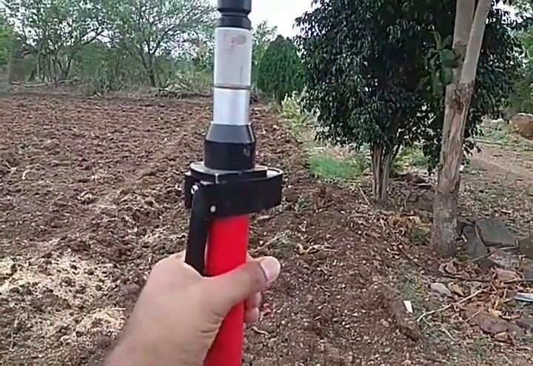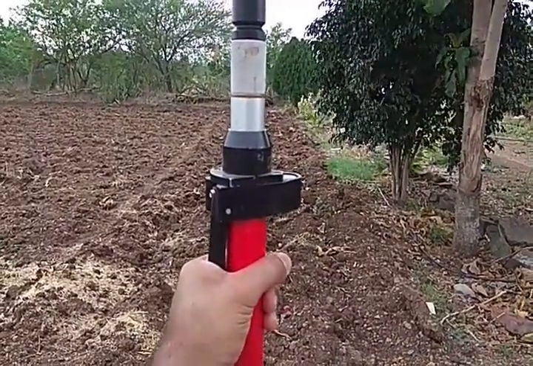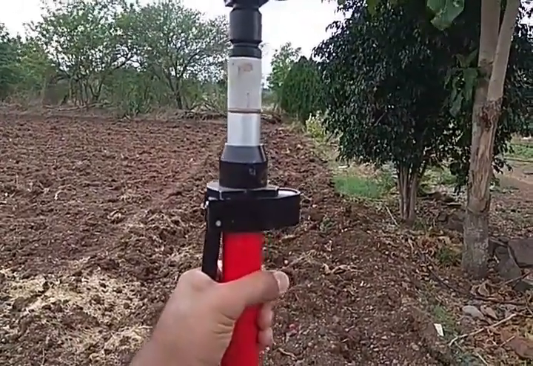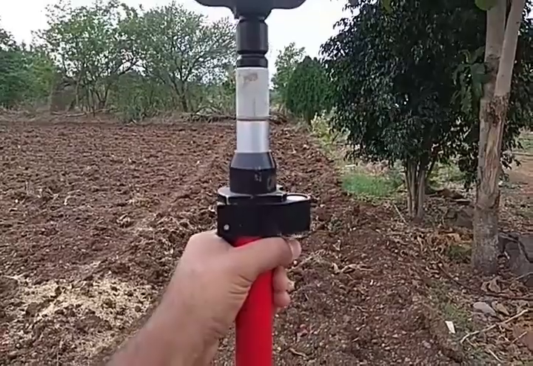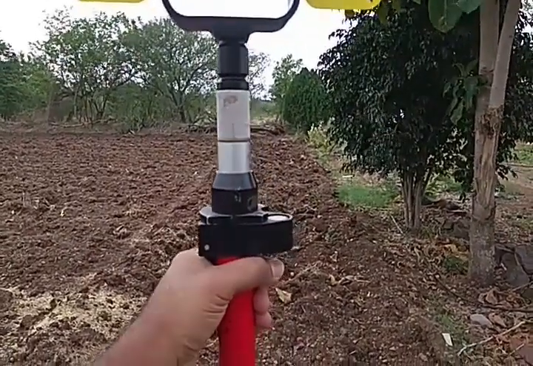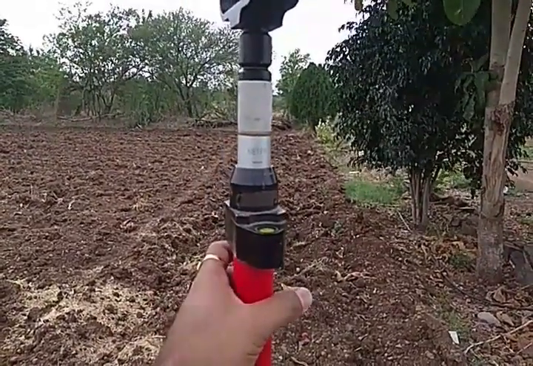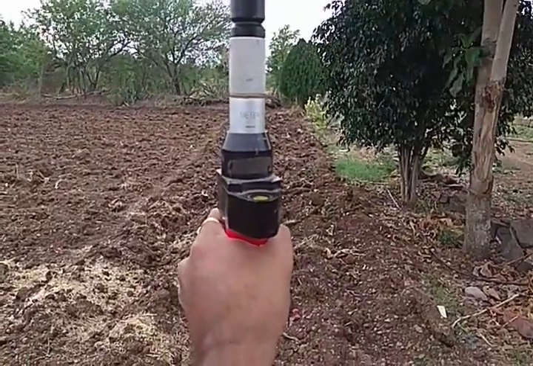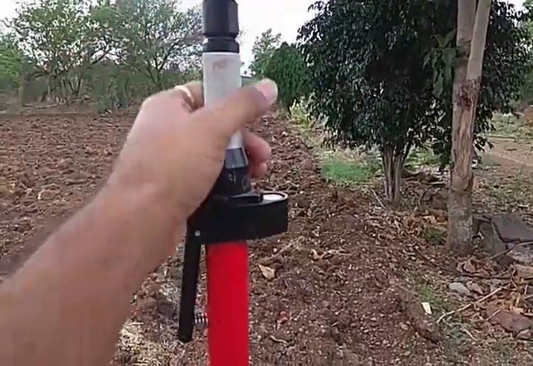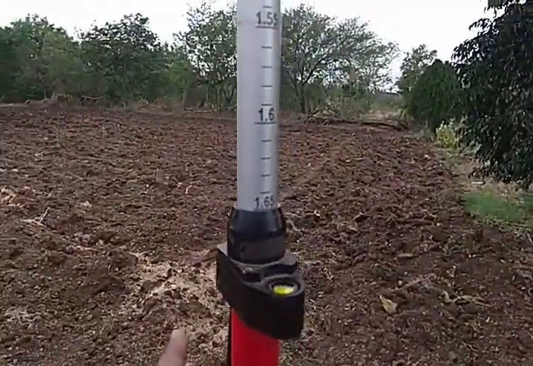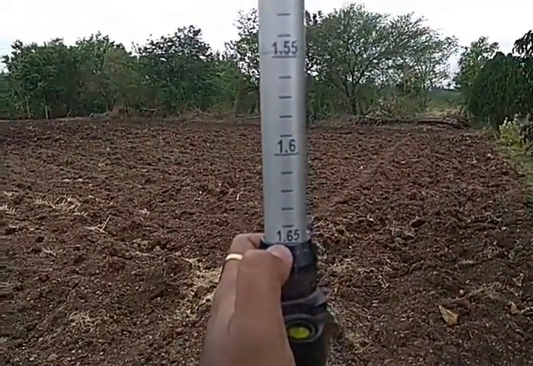This is the knob which is provided on this target. By pressing this knob, one can change the height of the target. In the closed position, the target height is 1.5. I'll show you how we can change it. You just press this knob, and after pressing just lift it. Now it is changed. Now you can see the mark 1.65. So this is my new target height.